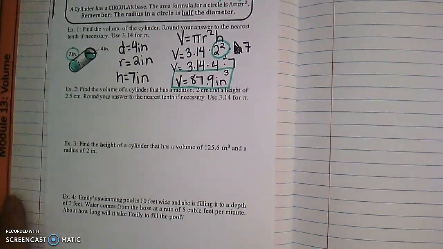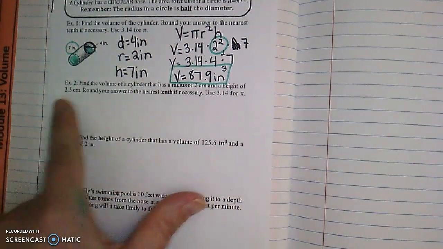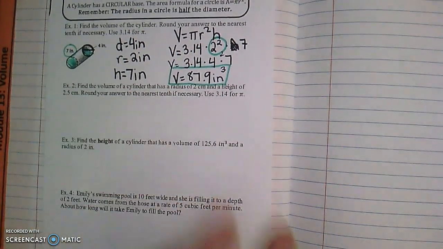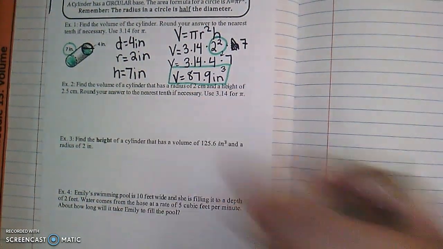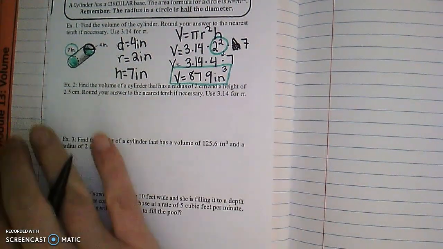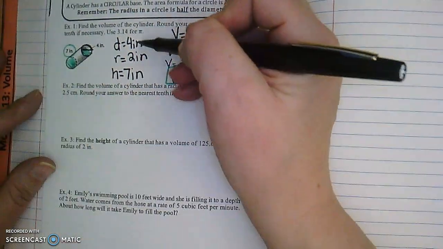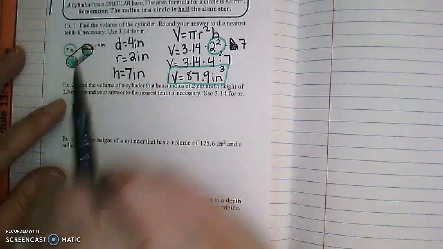I'm going to move on to example number 2. This one does not have a diagram, but it does explain what it is. Many times if you are approaching a problem like this, you can draw a diagram yourself so that you understand what it is. You don't have to. What I would do in this case, instead of drawing a diagram, is read through it and list the information given, kind of like I did here. Then with that information, I'll be able to use the volume formula.